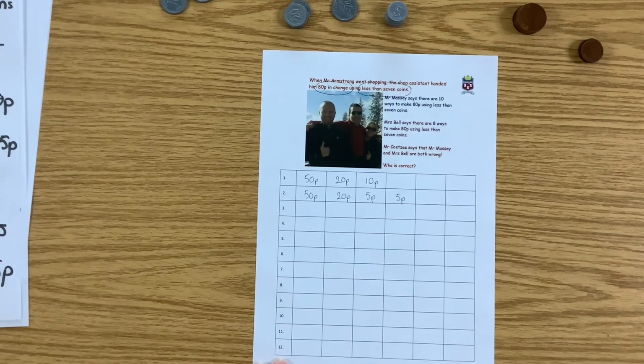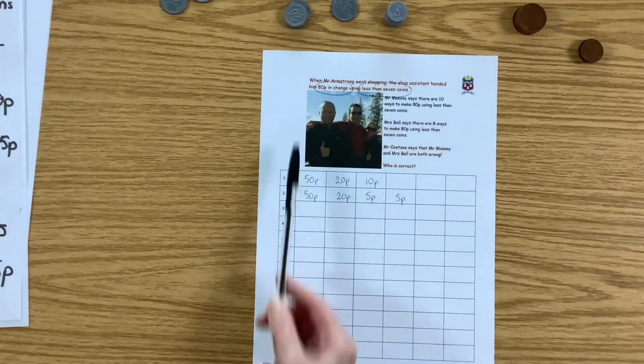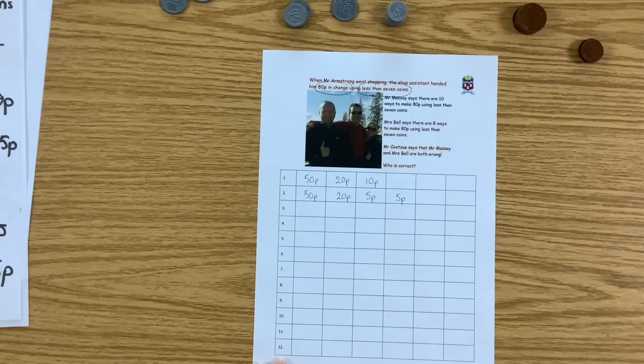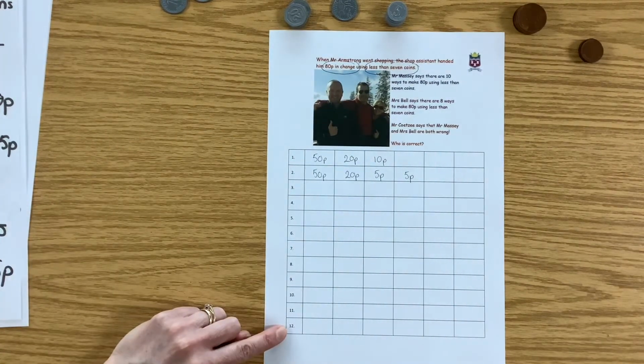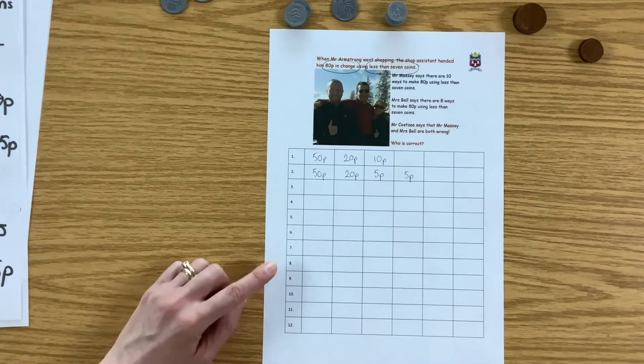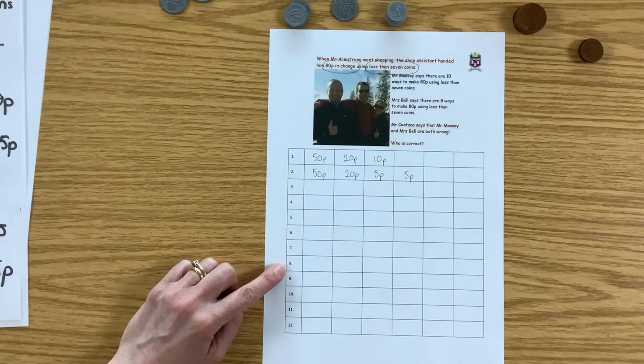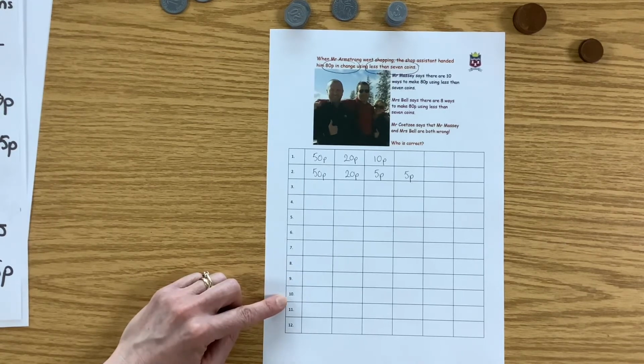What I would like you to do now, P6, is go and download the 80p challenge. I would like you to see how many different ways you can come up with. On your worksheet, I have given you the space to do 12 different answers. There might be 12 different answers. When I did my working out, I thought there were only 8. Mr. Massey said that there were 10. Mr. Kutsia says we're both wrong.